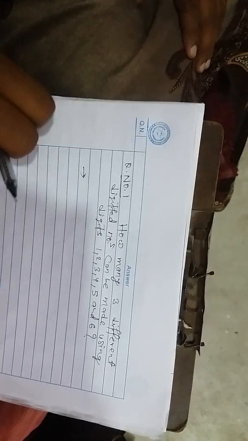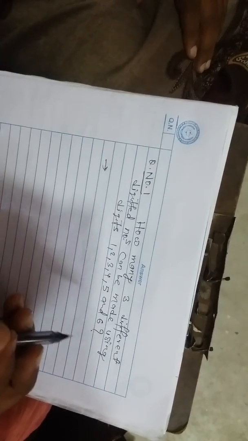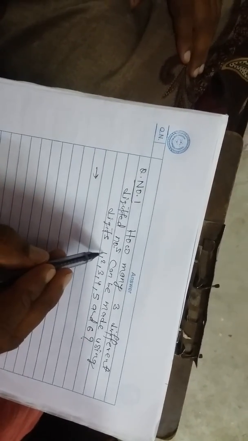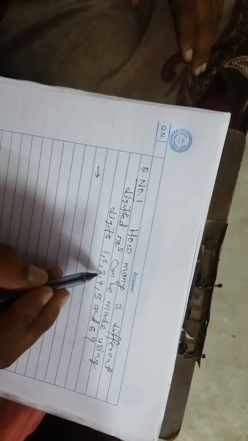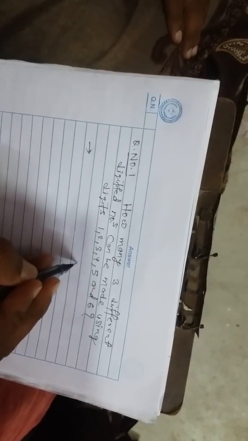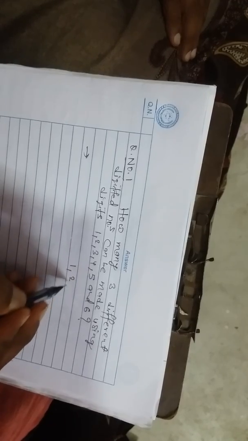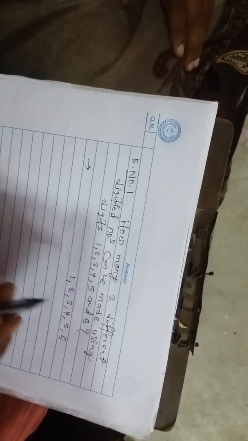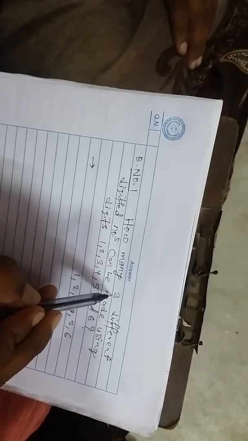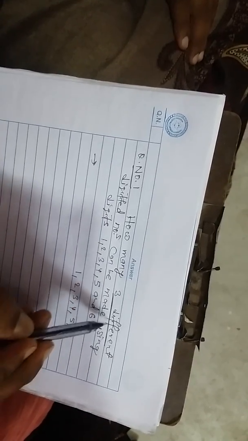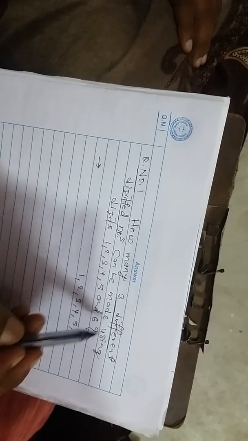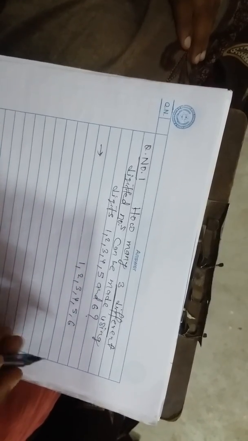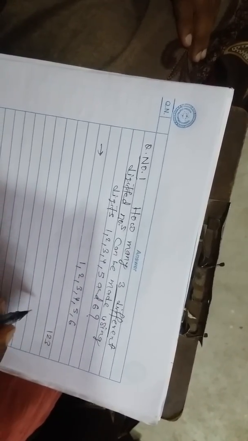That's the question. It's a very simple and very interesting question. You are given 6 digits: 1, 2, 3, 4, 5 and 6, and you have to make 3 different digit numbers. It means a number like 123.